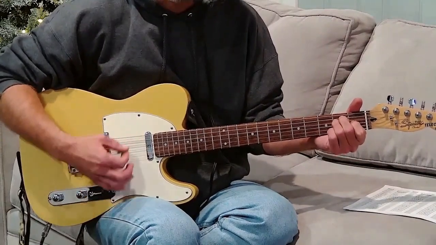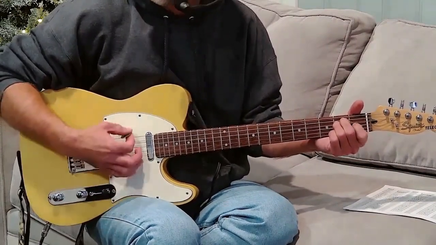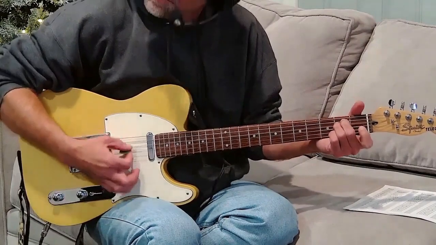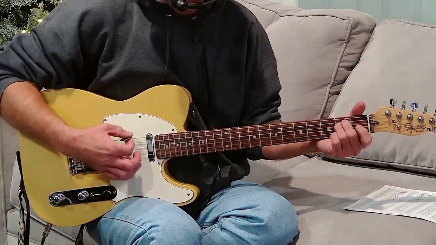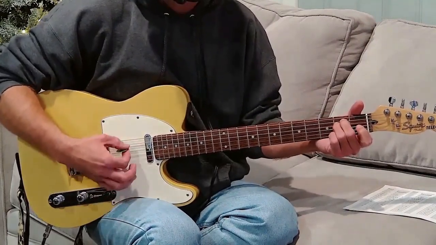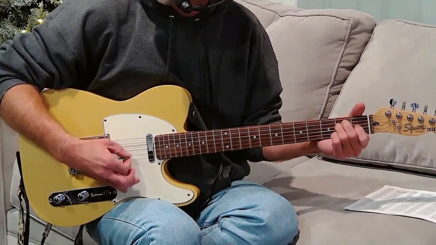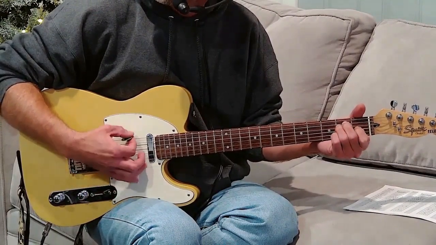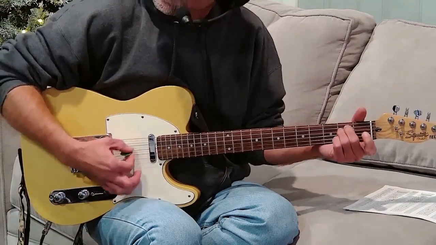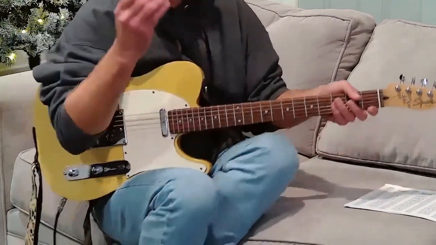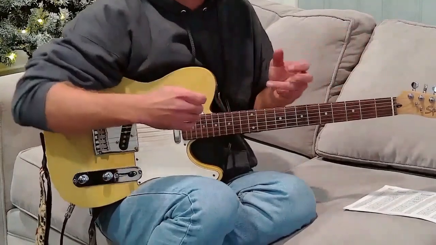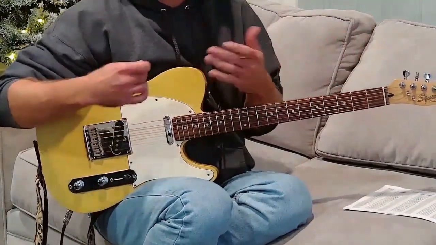E major, E minor, E major. You kind of hear that little change. It's subtle, but that one note, that note right there, really makes a difference. And it changes the whole vibe and the whole feel of how the song is being put together.